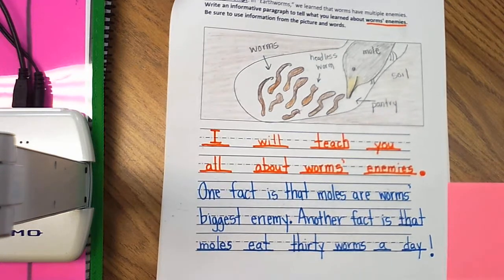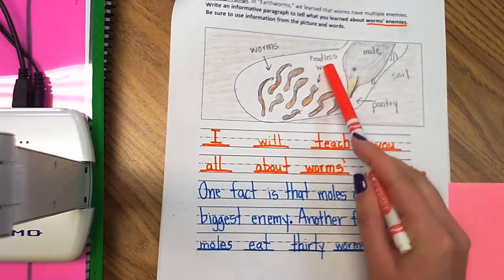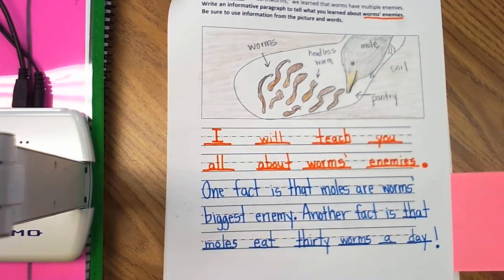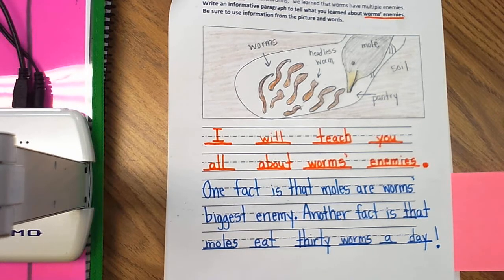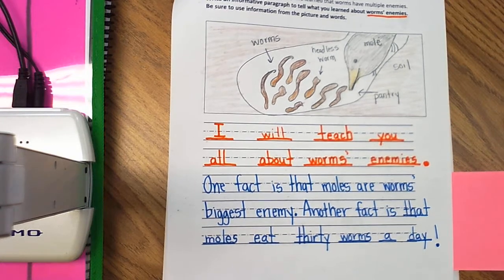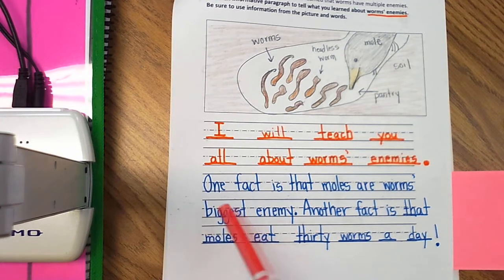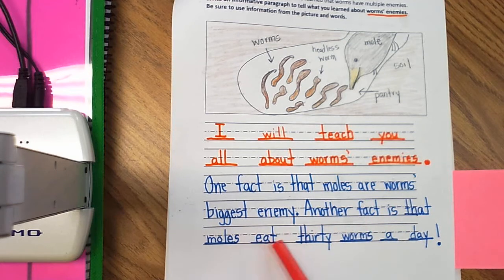So after I drew my teaching picture, and you'll notice my beautiful labels and my realistic coloring, then I wrote a topic sentence that told my reader what I was going to teach them. I will teach you all about worms' enemies. Cool, now my reader knows, oh hey, she's about to teach us about worms' enemies. Then I actually taught them about worms' enemies with two teaching sentences. One fact is that moles are worms' biggest enemy. Another fact is that moles eat 30 worms a day.